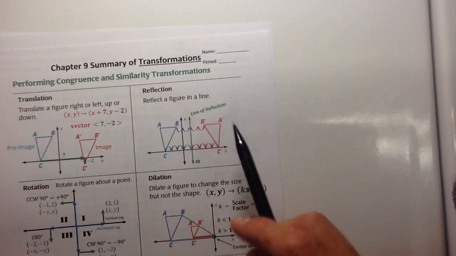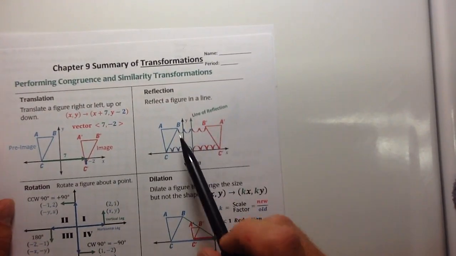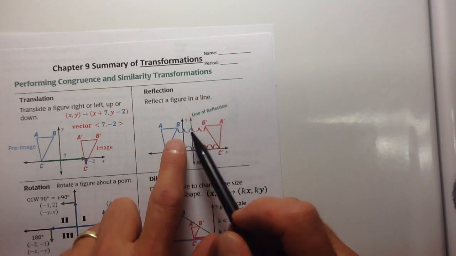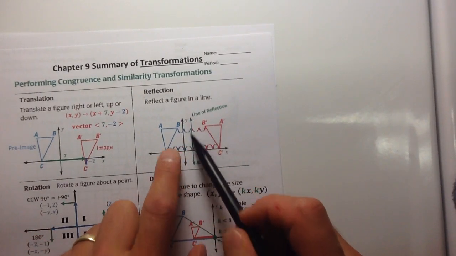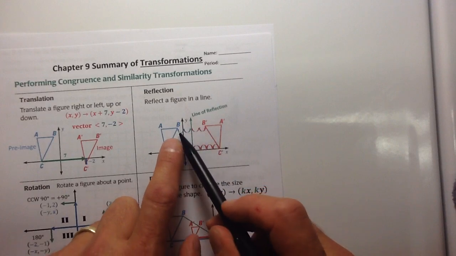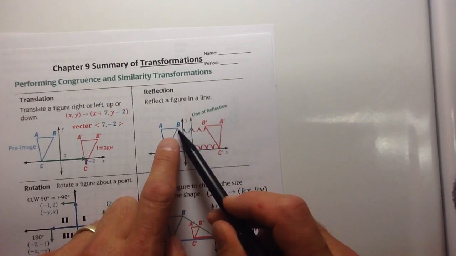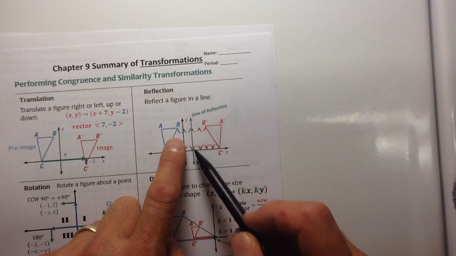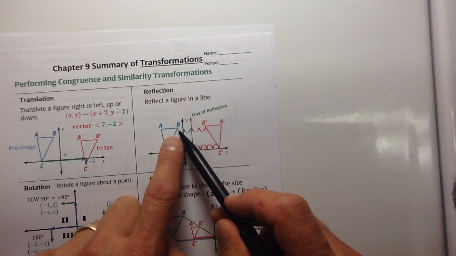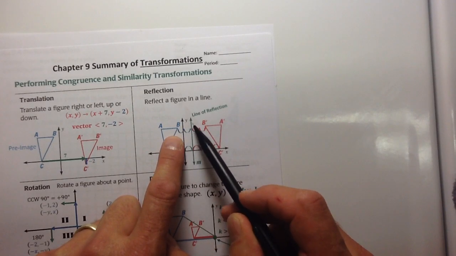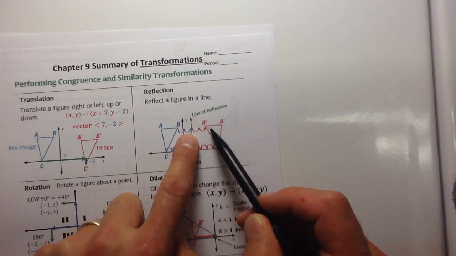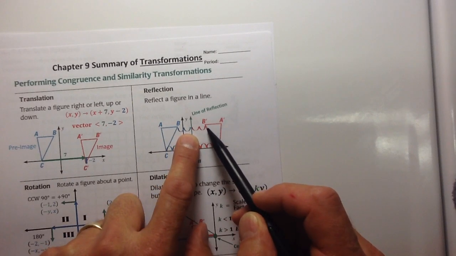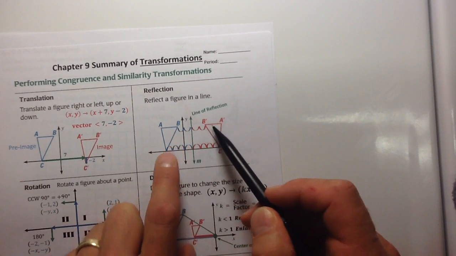We also looked at reflections, and you'll remember that we have a line of reflection, and it has to be a perpendicular line of sight with the line of reflection. So B is 2 steps to go to the line of reflection, and we want to go 2 steps beyond the line of reflection. So we go from B to B prime.